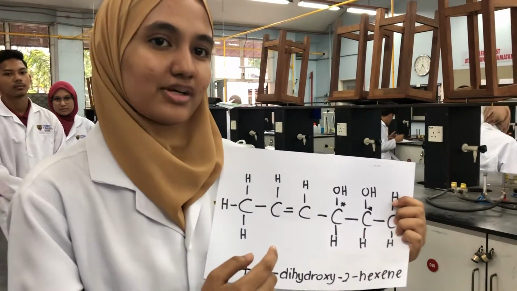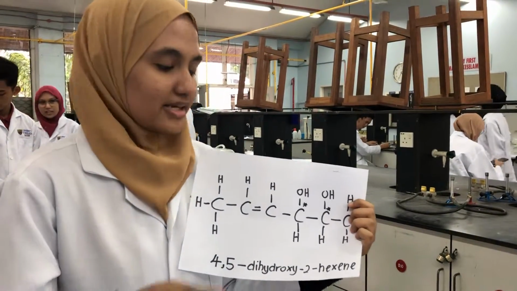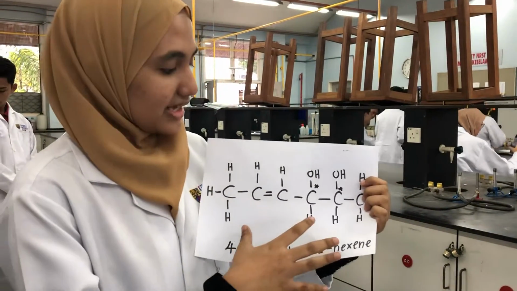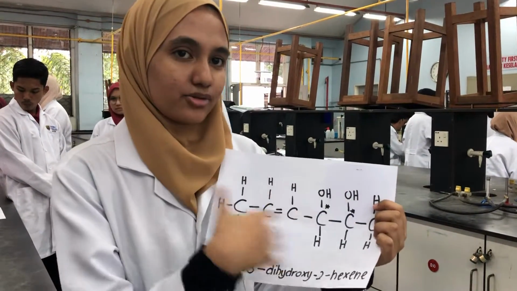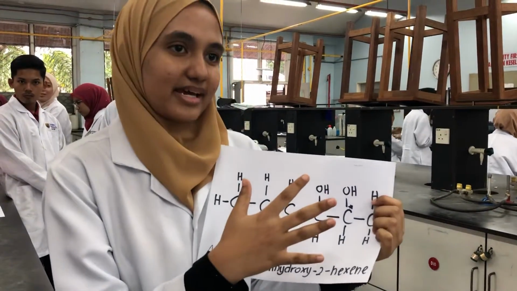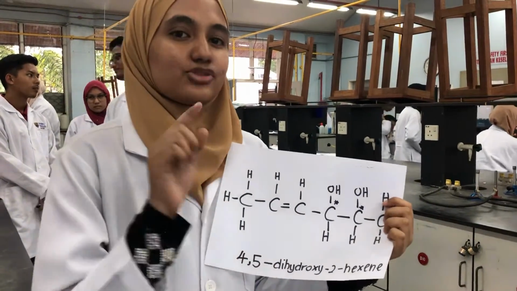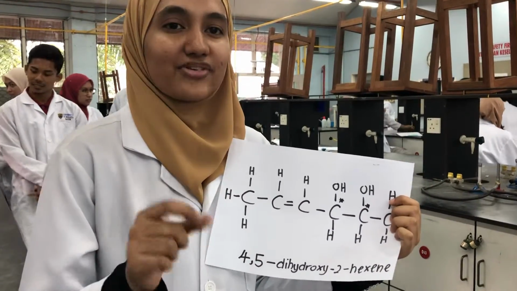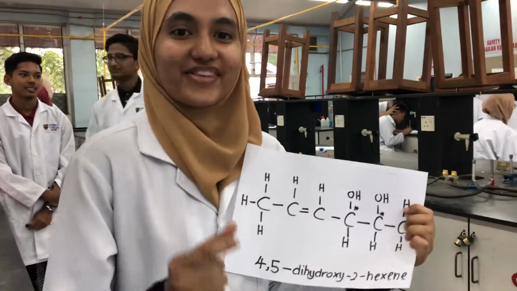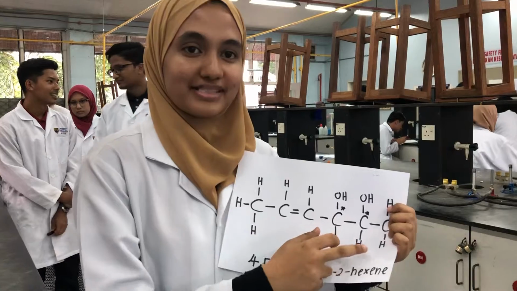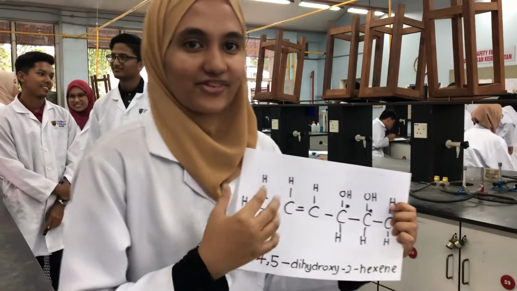I'll jump straight to chiral carbons. Chiral carbons are carbons that are bonded to 4 different atoms or groups. With this molecule, we can see that there are 2 chiral carbons because they are each attached to 4 different groups. To calculate the number of stereoisomers of a compound, we can use the formula 2 to the power of n, where n is the number of chiral carbons. In this case, we have 2 chiral carbons, so 2 to the power of 2 equals 4. Therefore, we have 4 stereoisomers for this molecule.